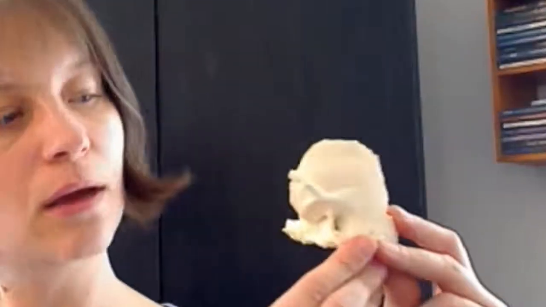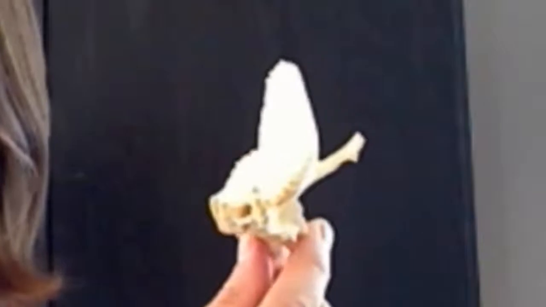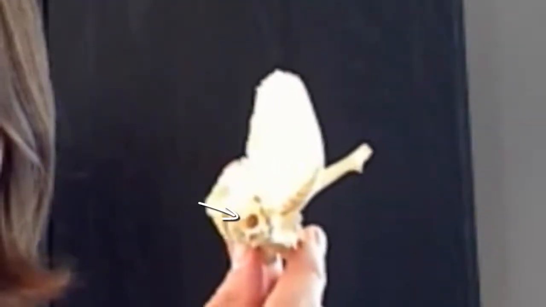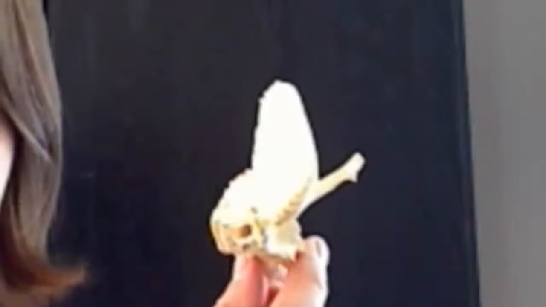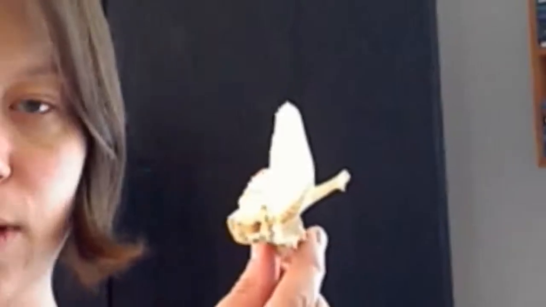You can also see the opening. There we go. You can see the opening for the carotid canal in the Petrus Ridge of the temporal bone. The carotid canal is where the carotid artery weaves its way as it travels up the side of the neck, and then it weaves through the carotid canal of the Petrus Ridge of the temporal bone and then enters the cranial cavity.